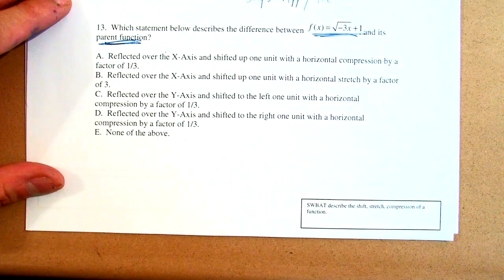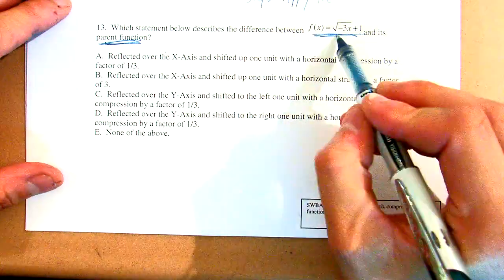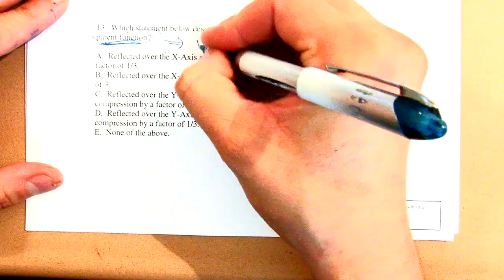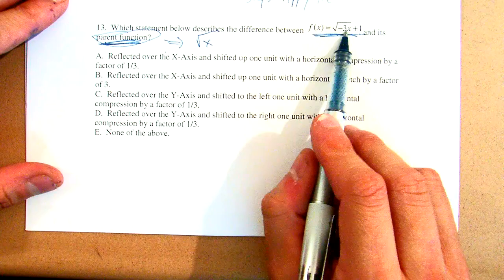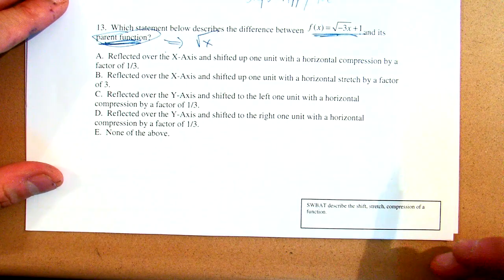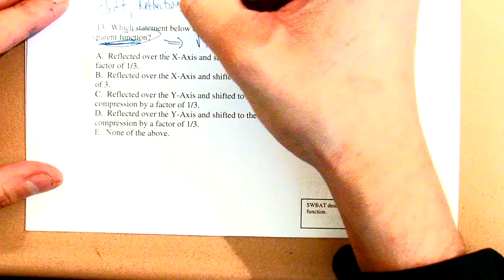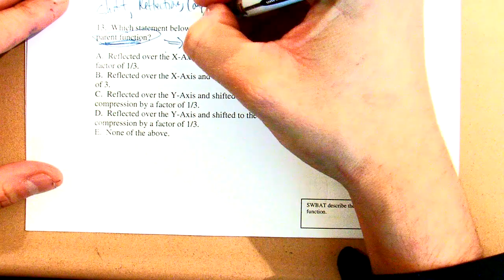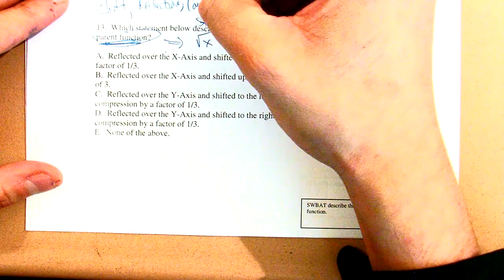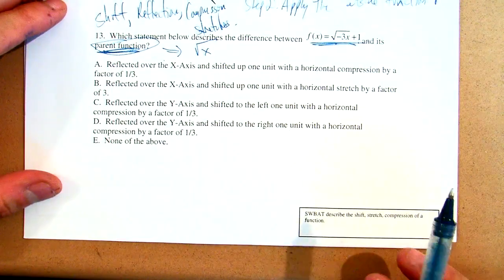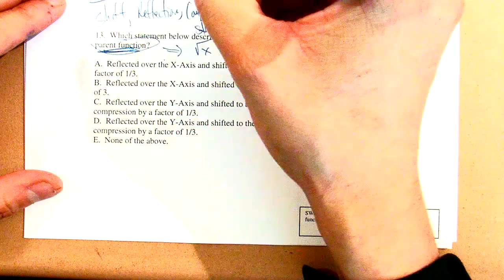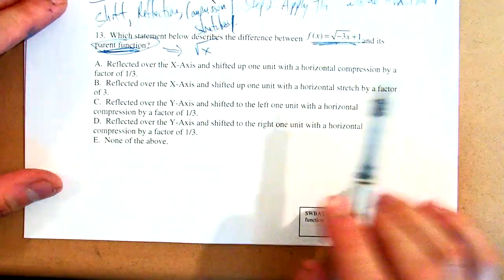What it's basically asking us to do here is compare this to its parent function, and its parent function is just the square root of x. So what's the difference between this and the square root? We basically want to describe the shift, the reflection, and any compressions or stretches. Okay, this is what we want to do here. So to do this, we're first going to walk through this. We're first going to look at shifts.